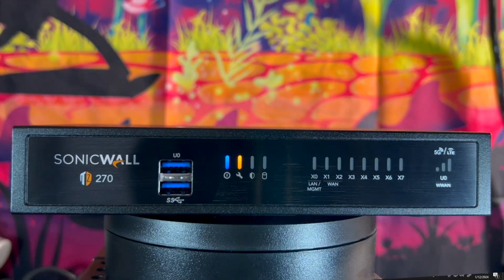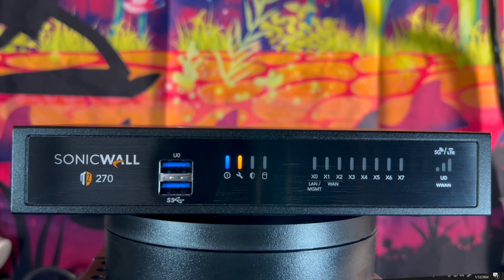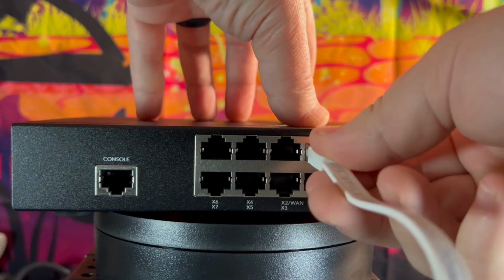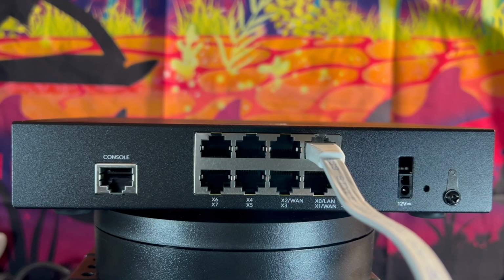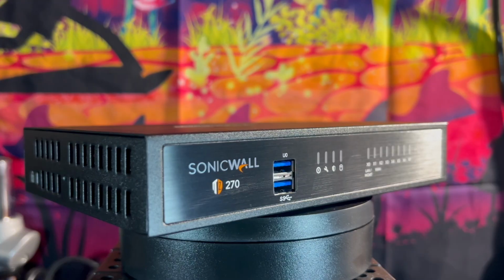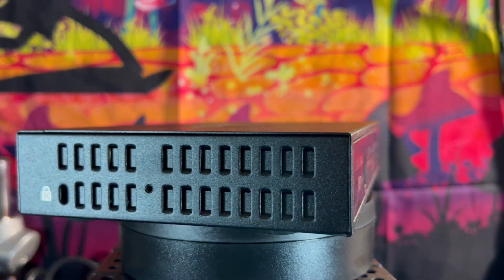So first thing, obviously, you got to plug in your new SonicWall, and then you can connect a PC to the X0 interface. So with SonicWalls, all of the interfaces are X0 through however many it has. In this case, we have a TZ270, so we only have 7 interfaces. This will vary depending on the model.